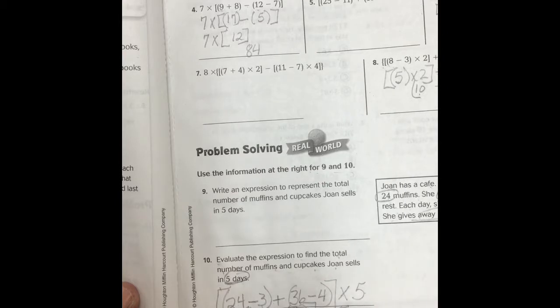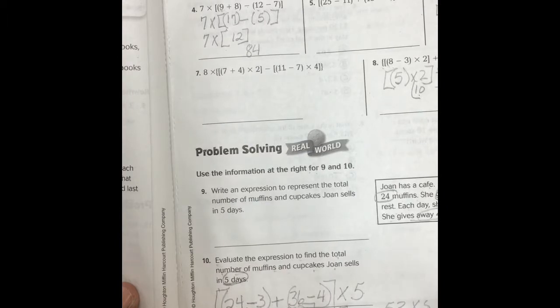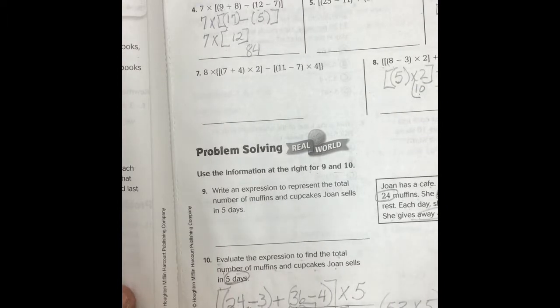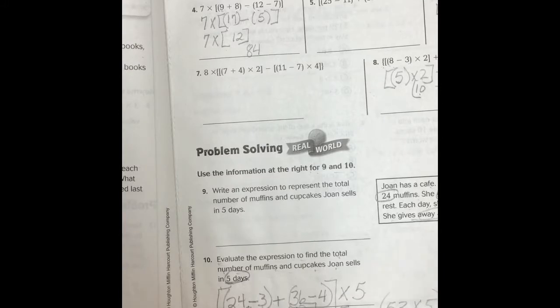When we add those two numbers together, we get 53 times 5. When we multiply 53 times 5, 5 times 3 is 15, 5 times 5 is 25, plus 1 is 26. We get 265. That is our lesson.